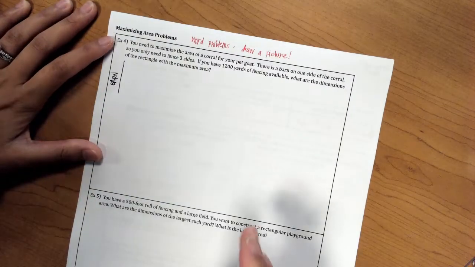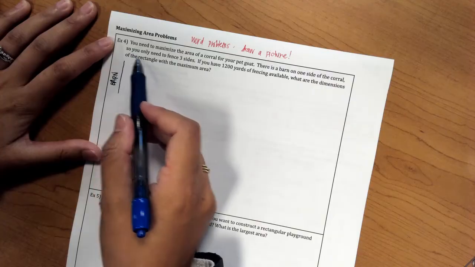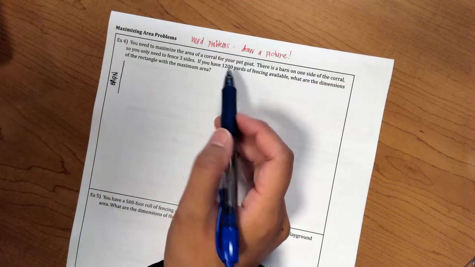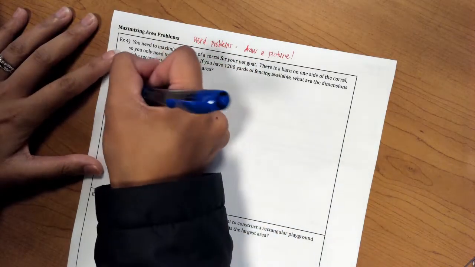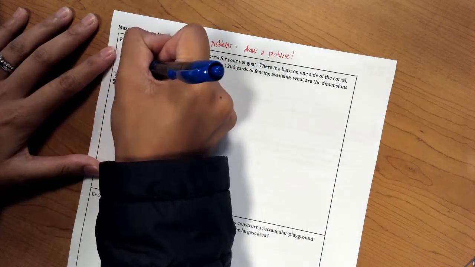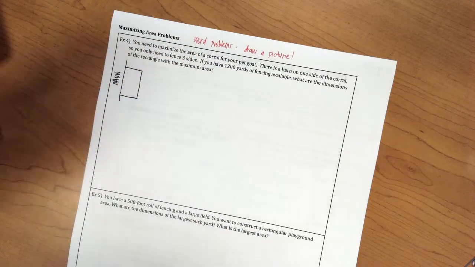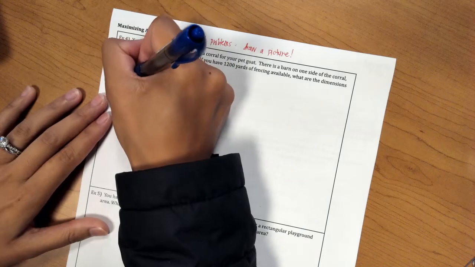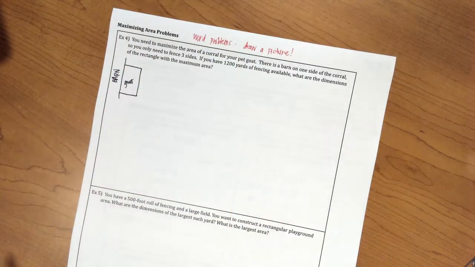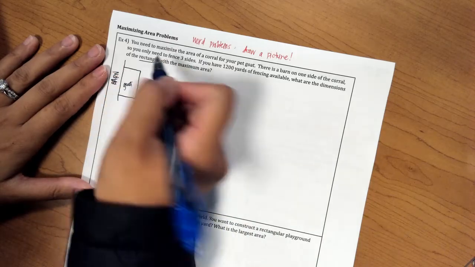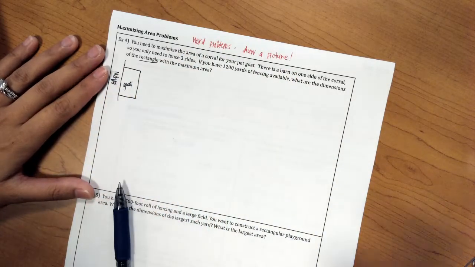Okay. And then there's 3 sides. It says there's 1,200 yards of fencing available, but other than that, you don't know very much. Okay, so let me just make this a little bigger. Okay. And our goat is going to go in here. Now, we know we have 1,200 total, right? We know the area here, rectangle. We know the area of a rectangle is length times width.